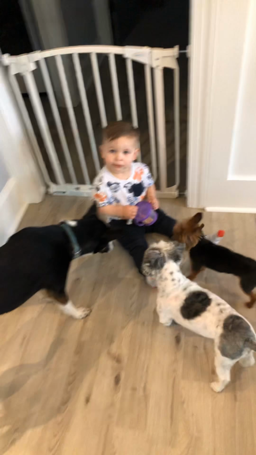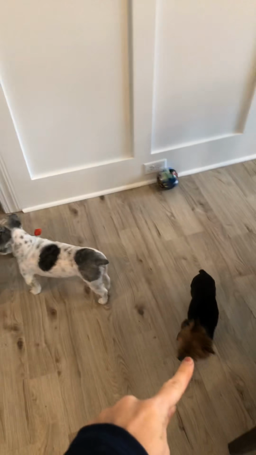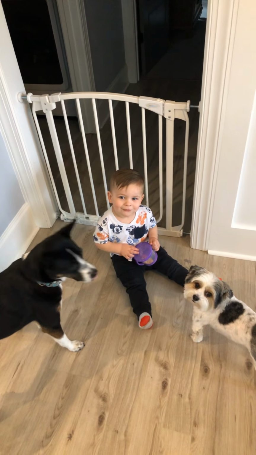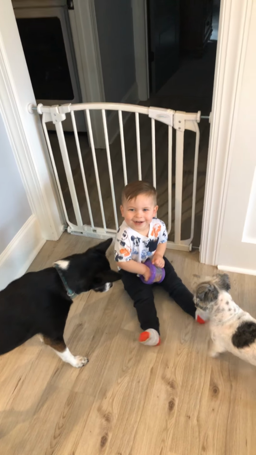And here is baby D feeding the dogs. This is my nephew. Isn't he cute? With Sophia, Winston, and that's Piper, my baby. And he is currently giving them fishies. Say hi, D. Say hi.